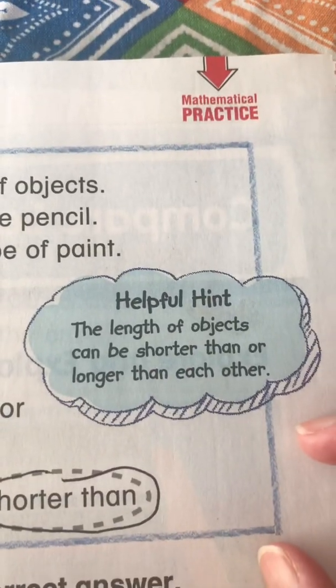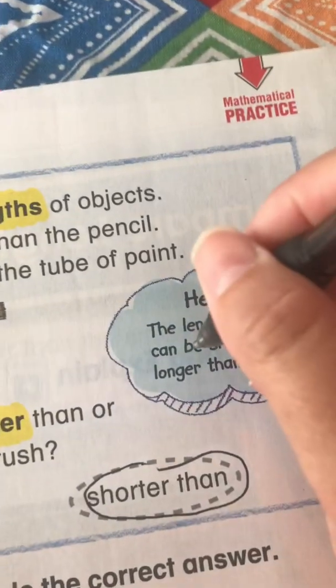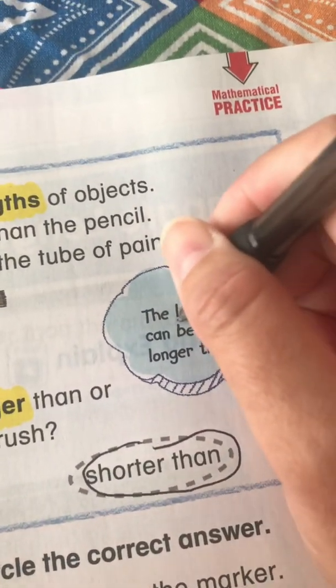And they have a helpful hint right here. The length of objects can be shorter than or longer than each other. So remember, we're talking about that vocabulary word, length. Can you guys say it? Length.